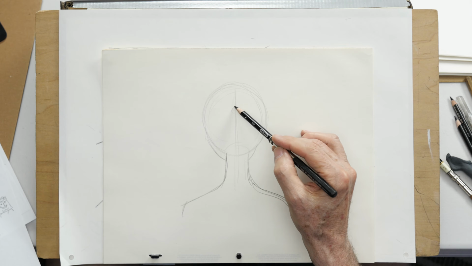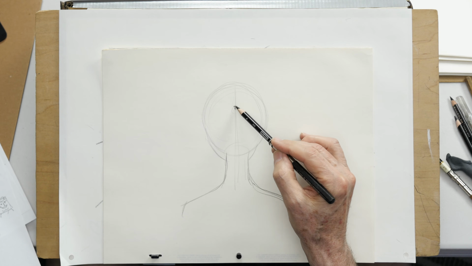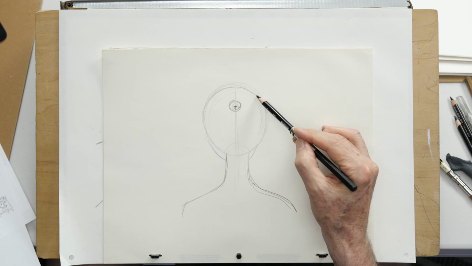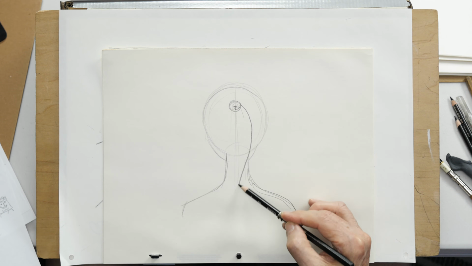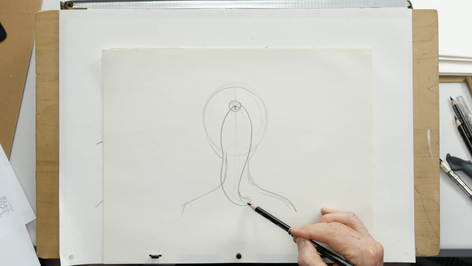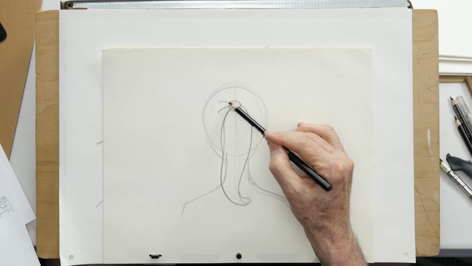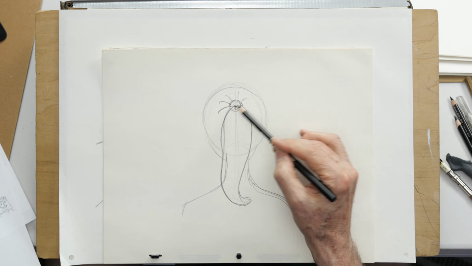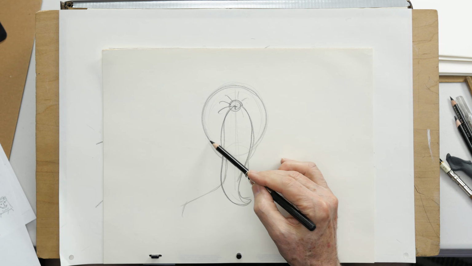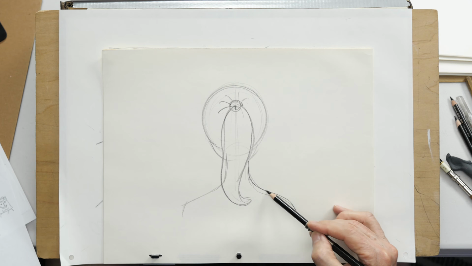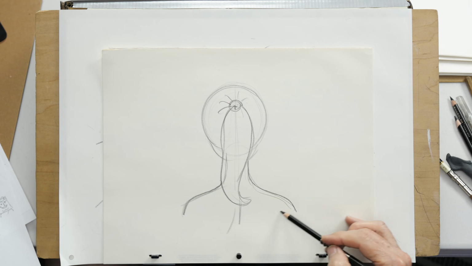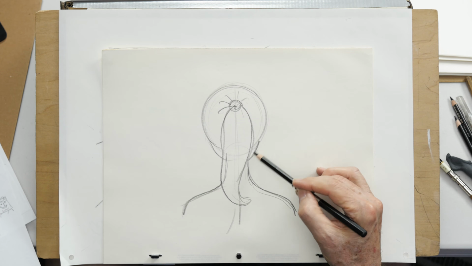So let's see. The ponytail would be attached right about there at the upper part of the head, hanging down, gathered right there. I'll just have a simple hairband. We're just going to use the ponytail as our extension to show drag and overlap.